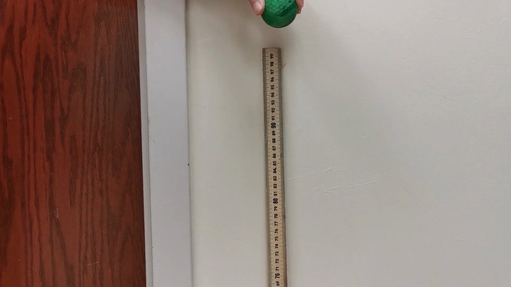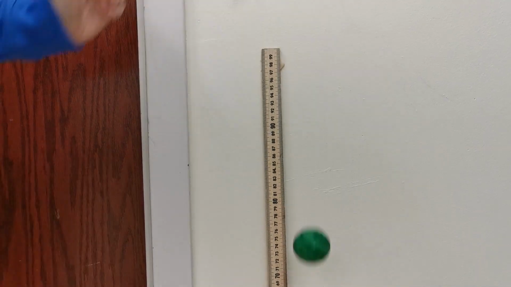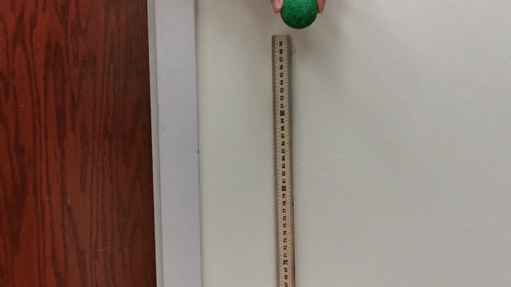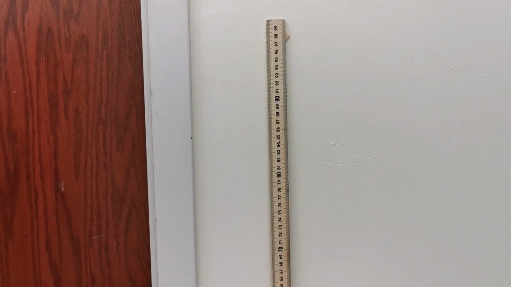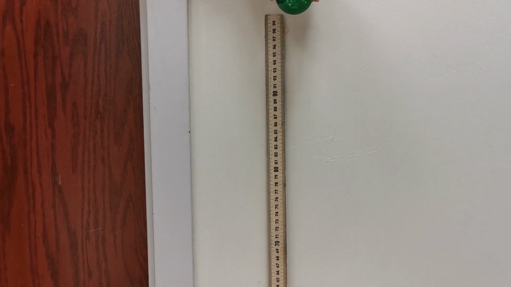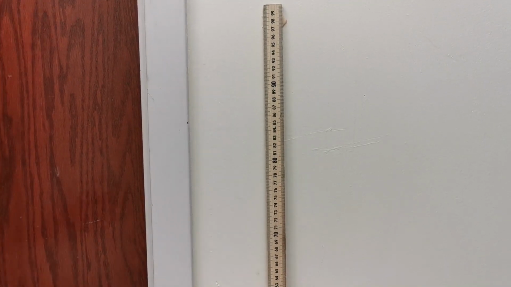Is that 1 meter? You've got to go lower. Yeah, there's good. Okay, that was trial 1. Trial 2, a little lower. Okay, and trial 3. Good. Okay, let's get the mass of the ball.